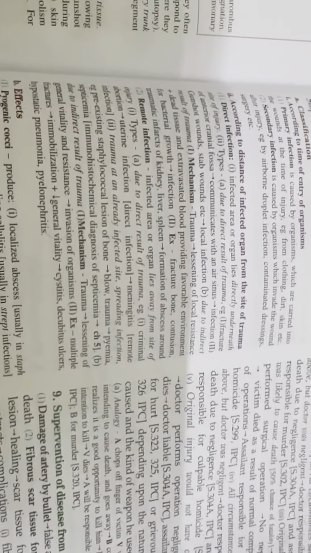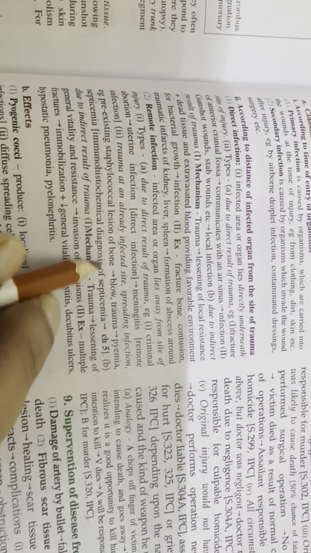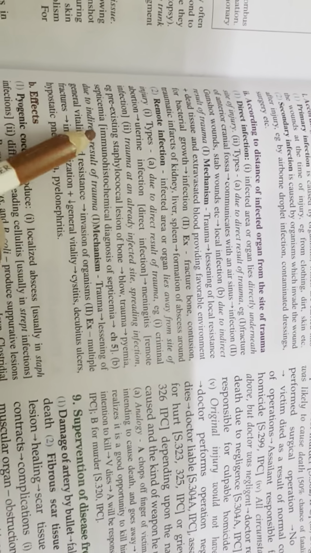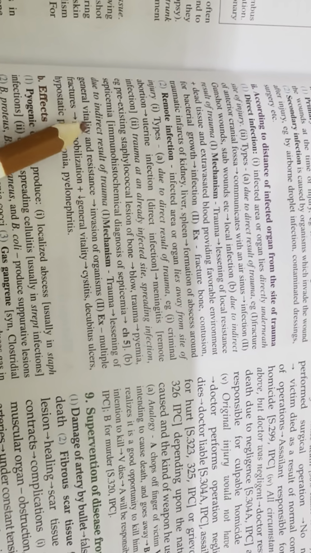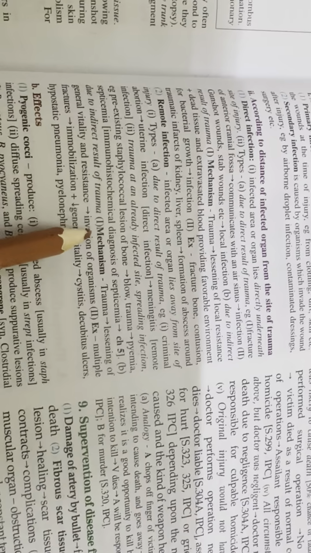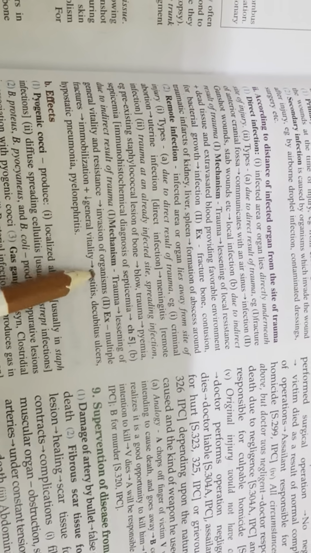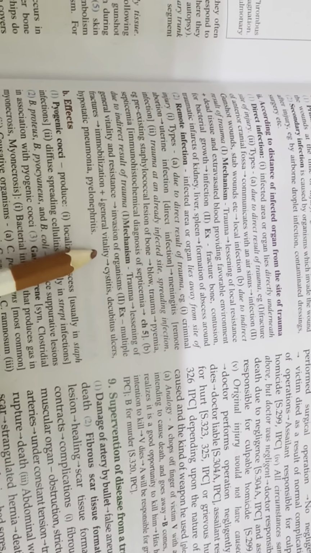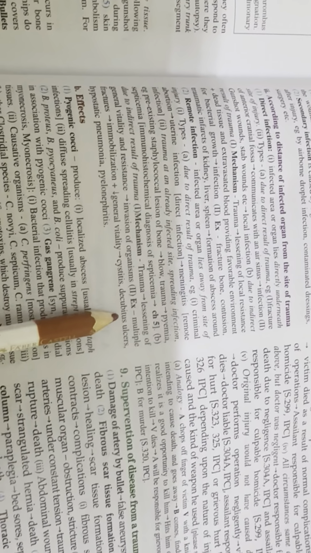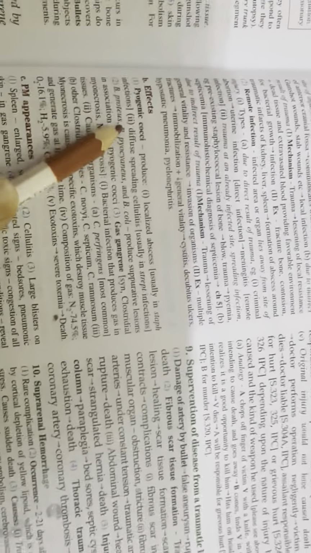Trauma at an already infected site, a spreading infection, pre-existing staphylococcal lesion of bone, blood trauma, pyemia, septicemia, due to indirect result of trauma: mechanism of trauma, lessening of general vitality and resistance to invasion of organism. Example: multiple fractures, immobilization, decreased general vitality, cystitis, decubitus ulcer, hypostatic pneumonia, pyelonephritis.